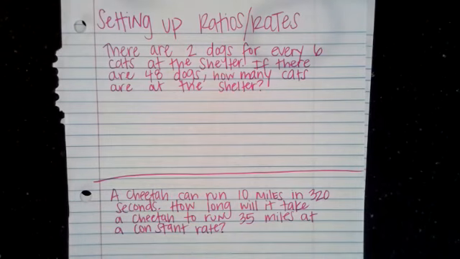Okay, so in the first example, the word problem says there are 2 dogs for every 6 cats at the shelter. If there are 48 dogs, how many cats are at the shelter? So this is an example of a ratio problem. We are looking at the number of animals at a shelter. So in a ratio, we are comparing things that have the same unit. So dogs and cats are both animals.